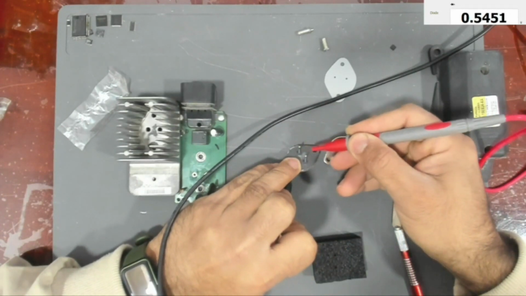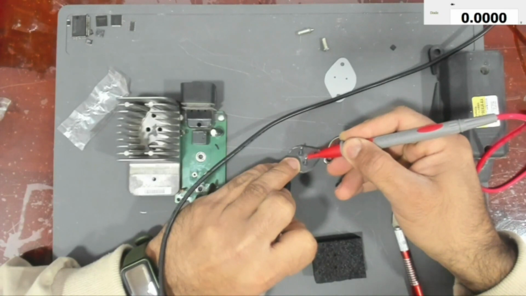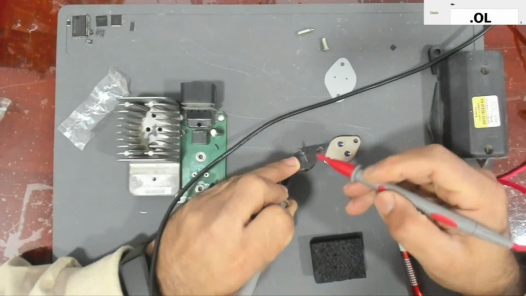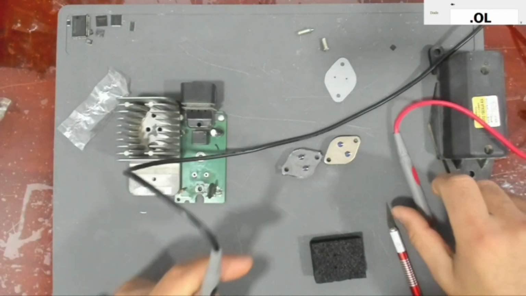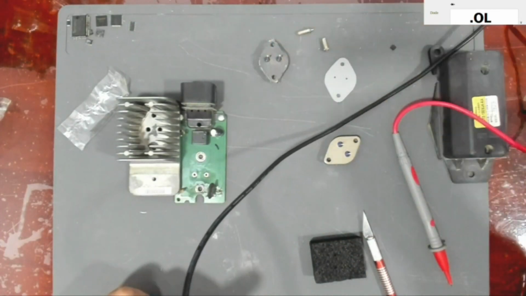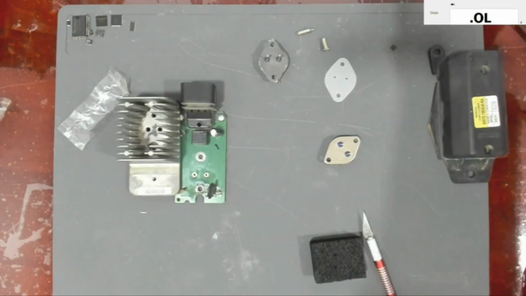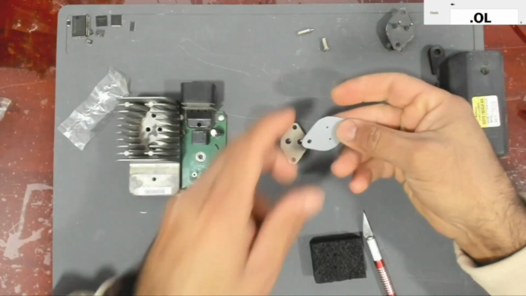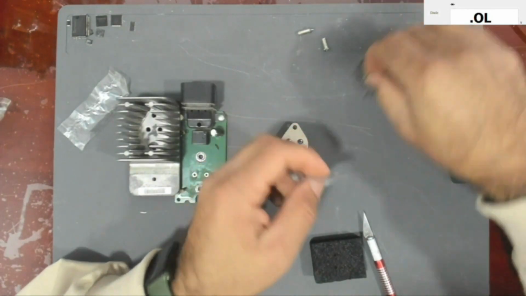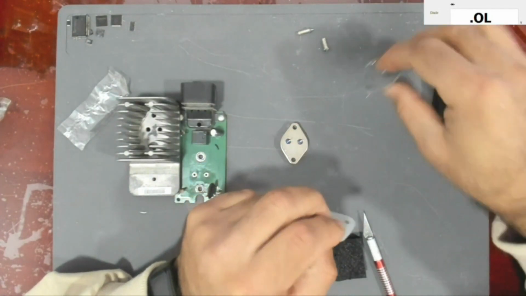Zero point five, short. So this pin is shorted. So I think the emitter and the collector are both shorted together. So now let's install this. I will use this isolation pad because this one is already damaged.